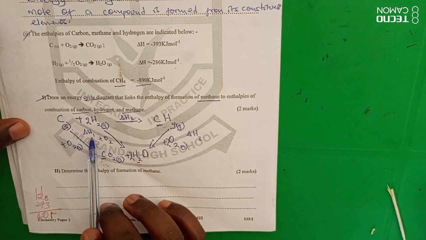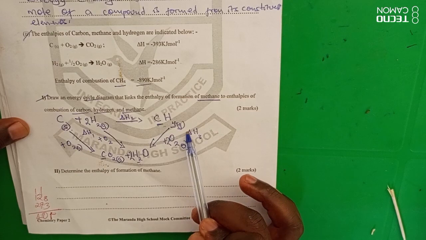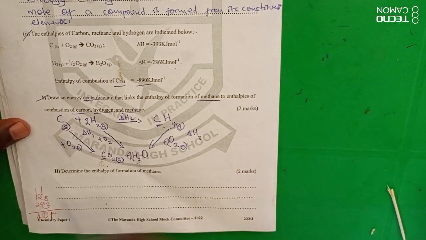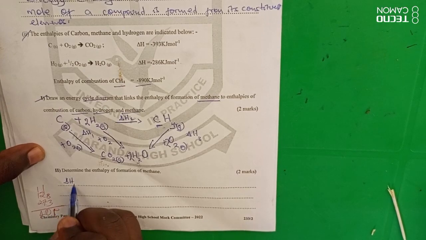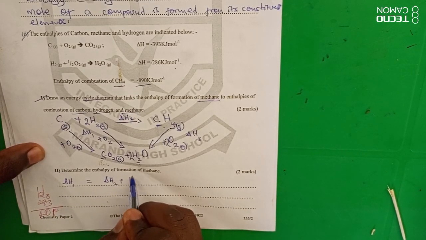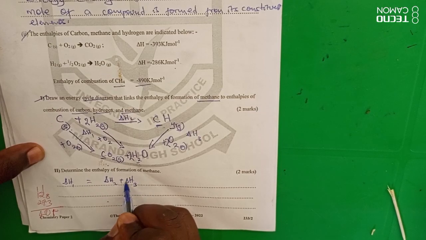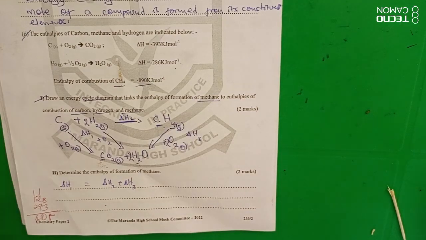Route 1 is equal to route 2 plus route 3. So we are asked route 2.